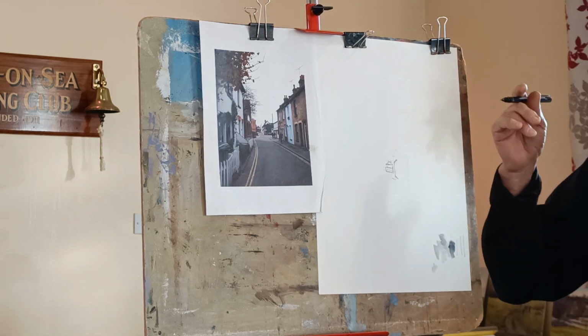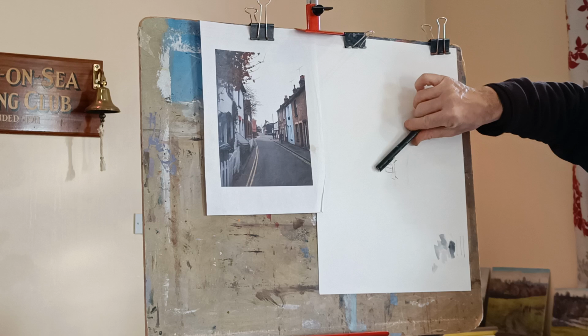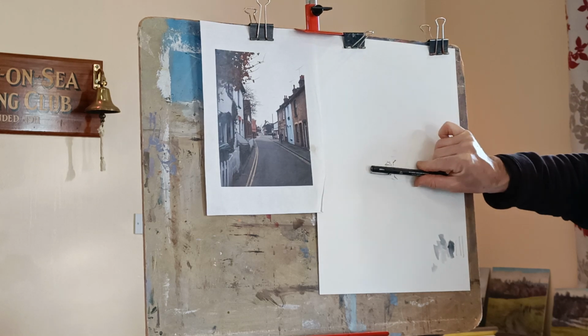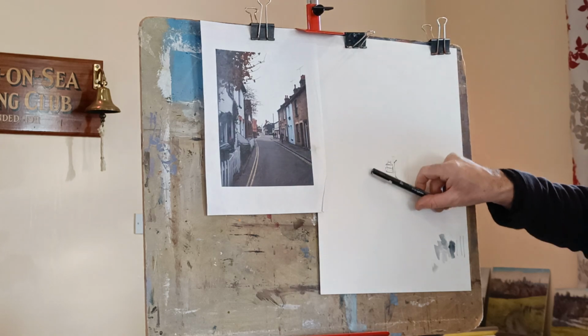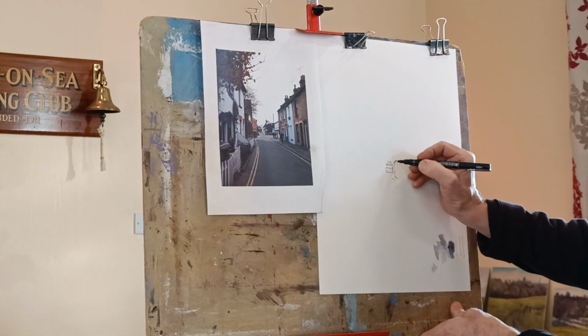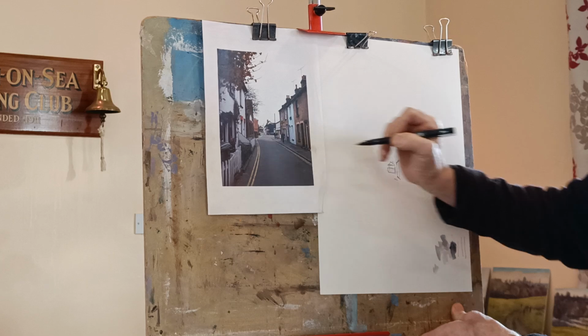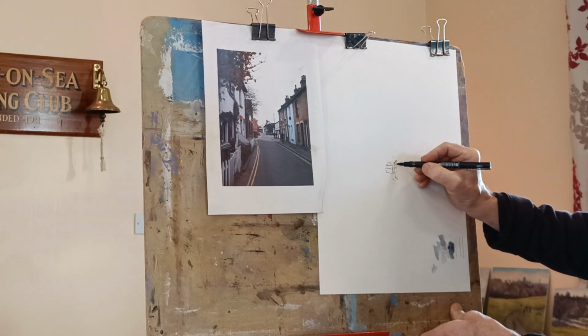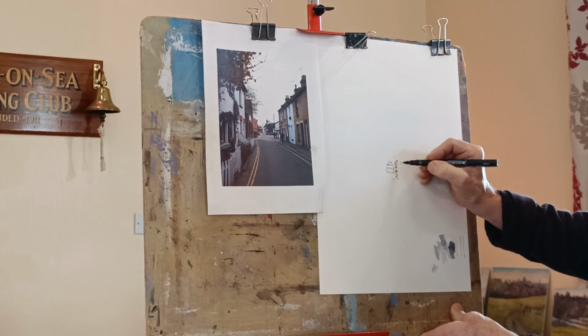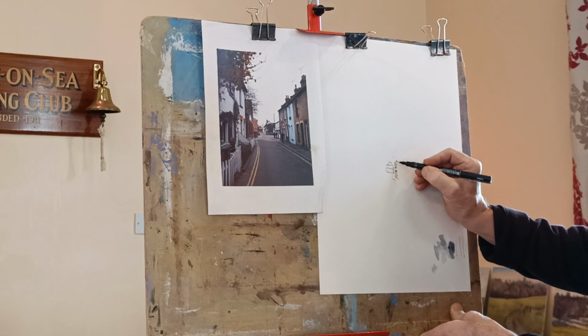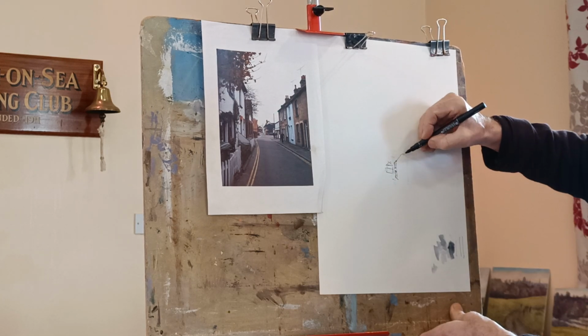I just know in my mind, above a certain angle, so probably eye level's about there, that they're going to have to go up that way and down that way. So that could be the front face of that little building. There's some windows there. There'll be a slightly lower angle. Probably my eye level's about there. And then that can come up here.